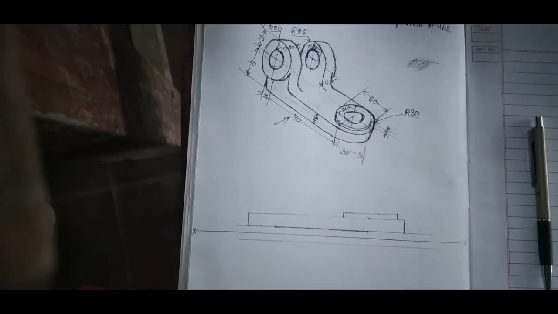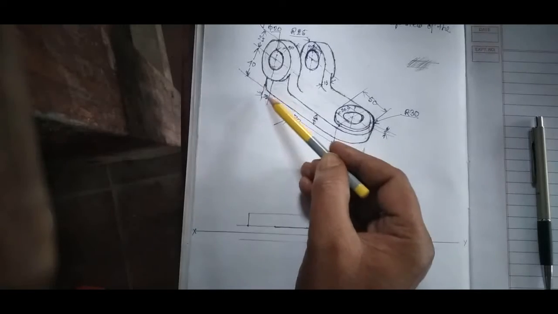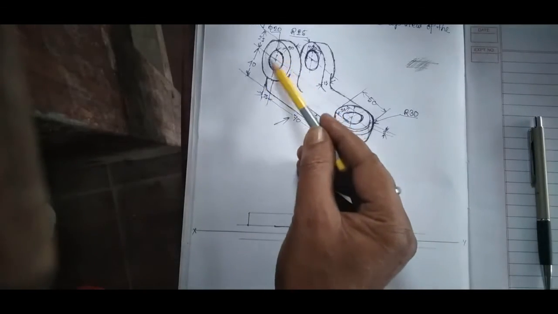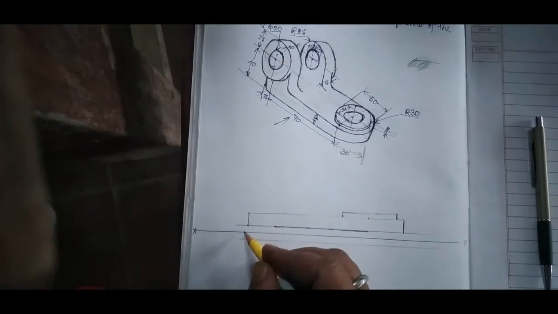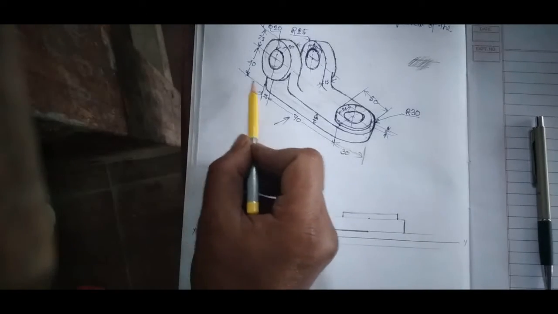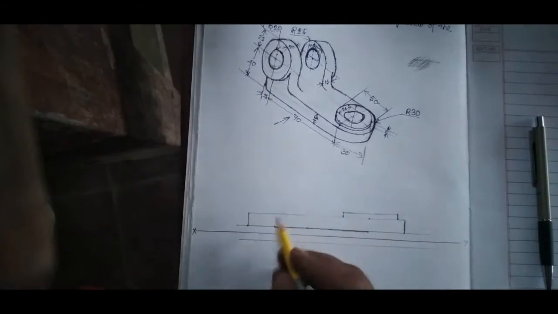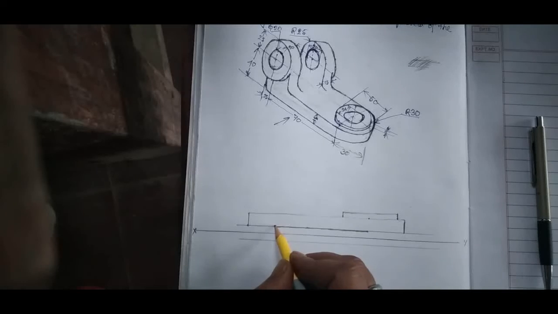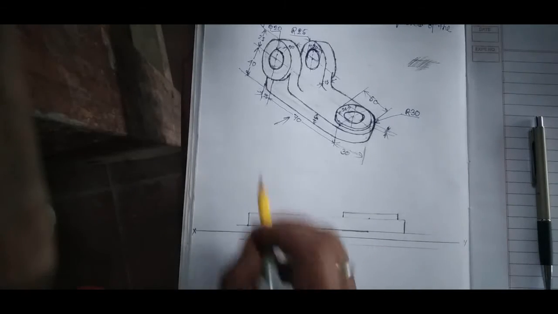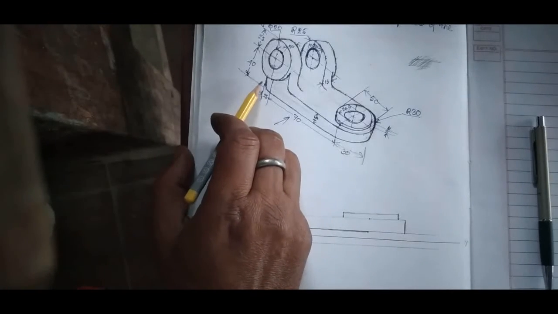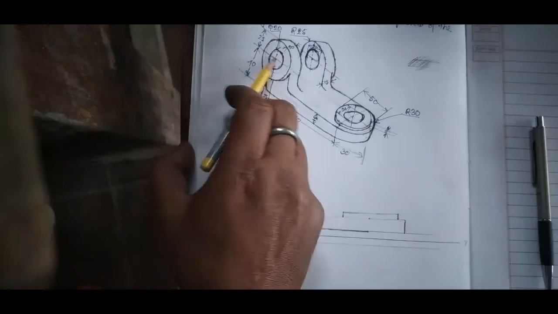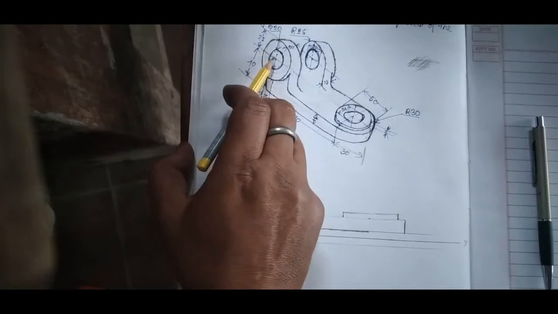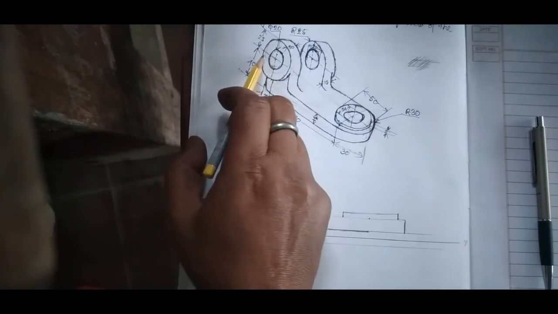Now, what is the height of this circular center from the base? From which distance? This distance is 25, from the left-hand side end, the distance of the center is 25 millimeter.